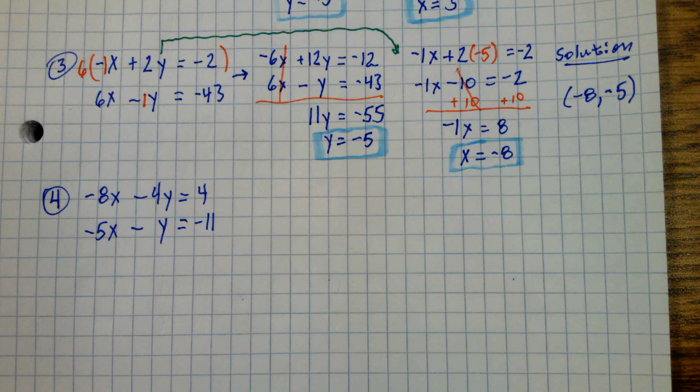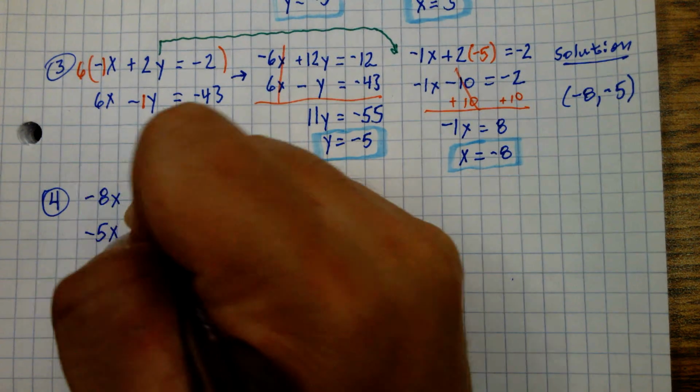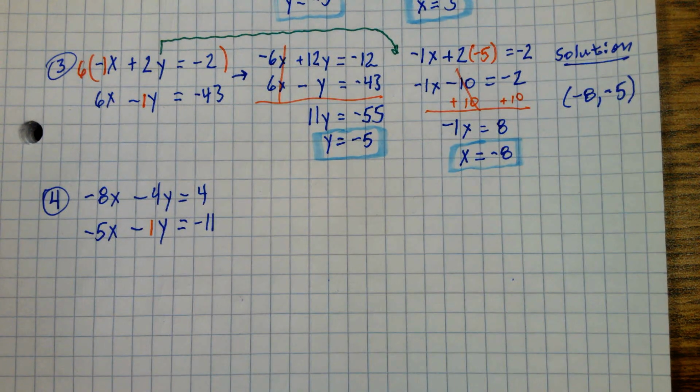But we could do better by eliminating y's. What can we do to eliminate a y? On the top or bottom? Bottom. Yeah. You're going to see that having something like a 1 or a negative 1 as a coefficient is kind of like a gift.